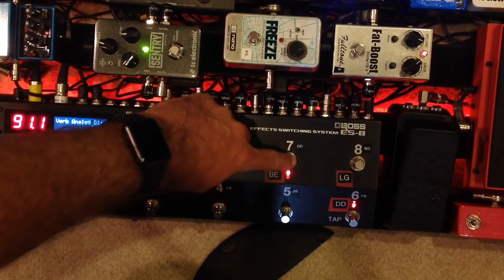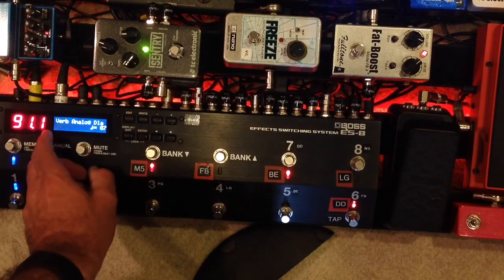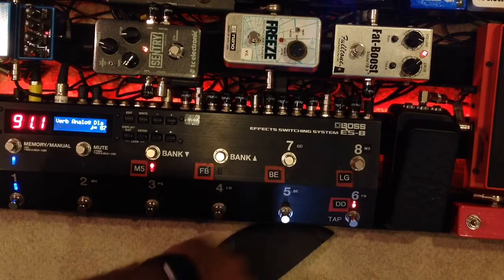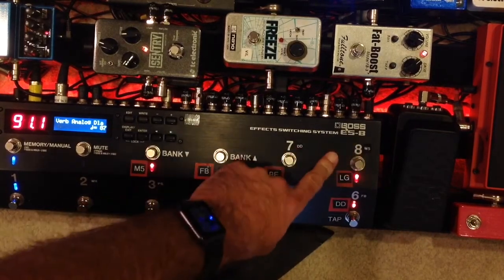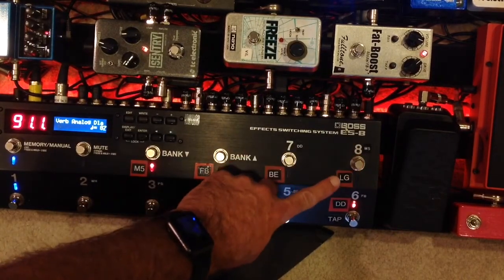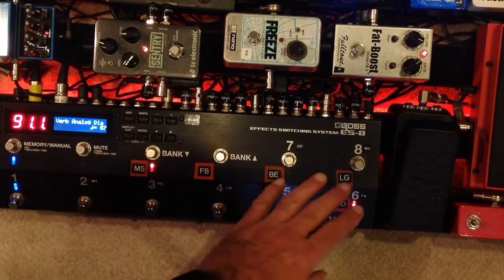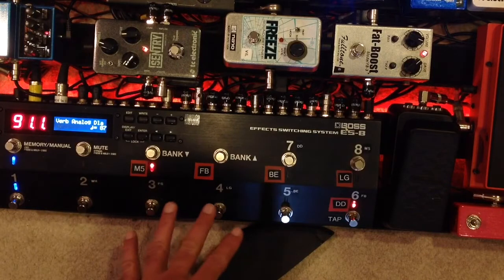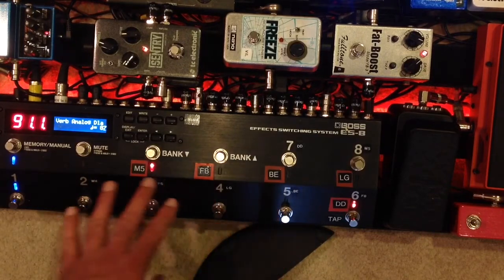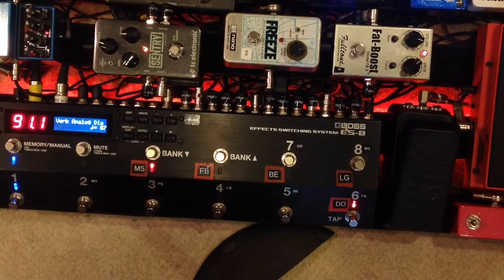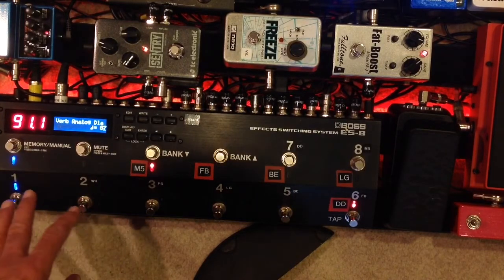So when I hit number 7, instead of it pulling up a different patch, it's actually activating a loop. And then same thing with 8. When I hit number 8, it is bringing up the LG, the looking glass overdrive, the DOD pedal. So I kind of have it split right now. I don't need more than really 5 patches per any of the songs that I play with any of the bands. So this is kind of my standard template, and I do small modifications from there based on all of this.